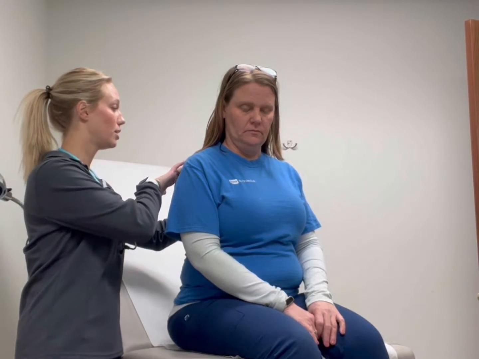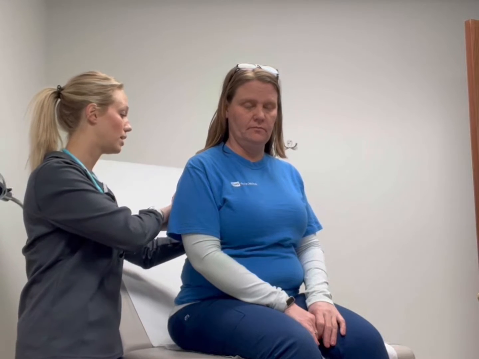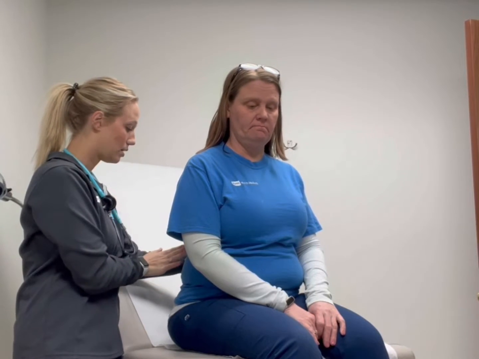So that was for the front of her chest, so her anterior. Next I'm going to just look at the back of her chest, so posterior. I'm going to look, make sure she doesn't have any bony prominences that are sticking out, any sensitive areas, any bruising as well. So what I'm going to do is I'm just going to touch. You tell me if you feel any sensitivity, anything that hurts. Nope. Perfect.